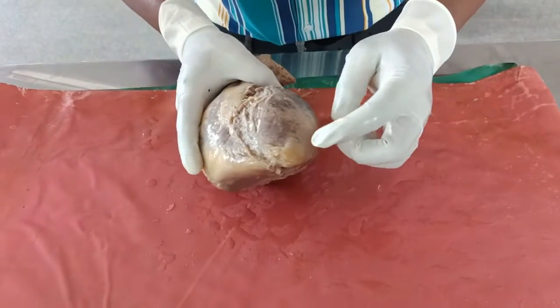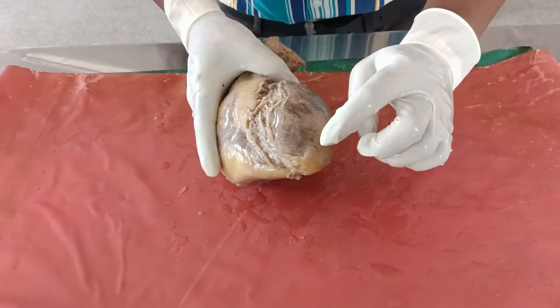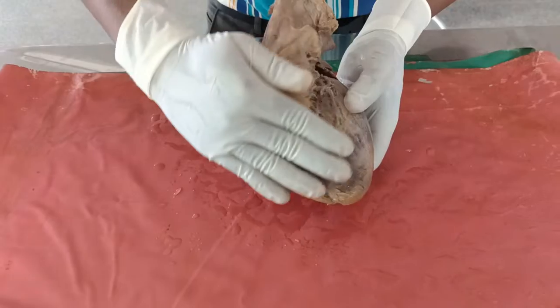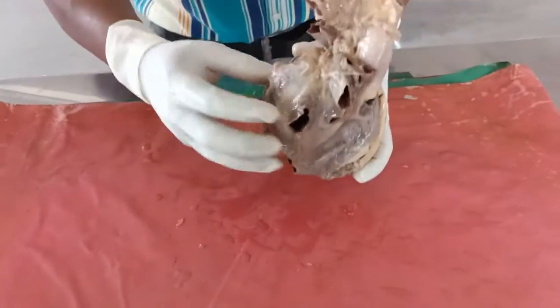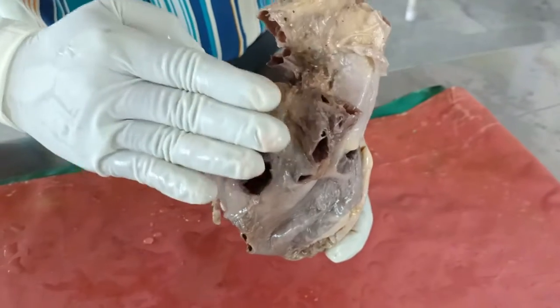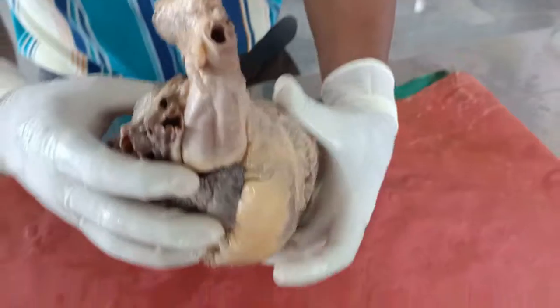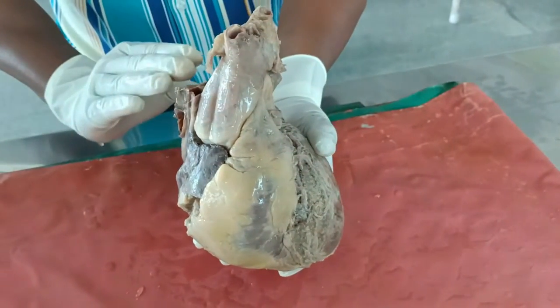And here this projected part is what we call the apex. So this is the apex, and this is the sternocostal surface. And behind, this posterior surface or posterior part we can also call the base. This base should be directed backwards. So we have to keep it like this.